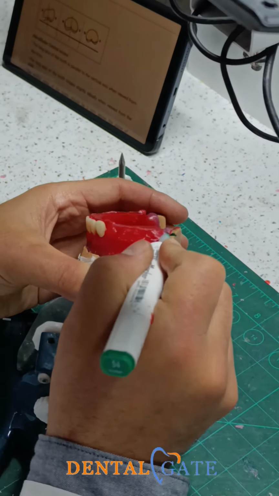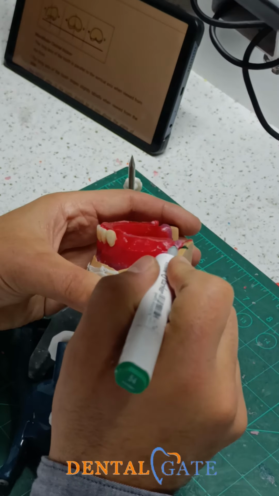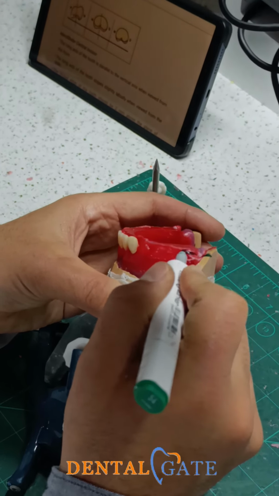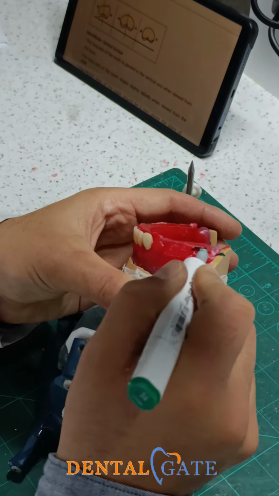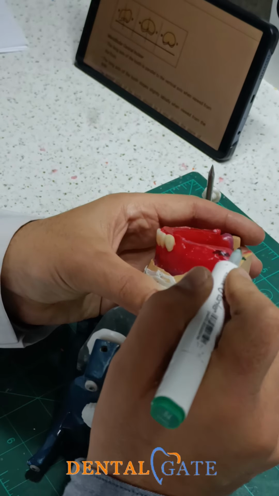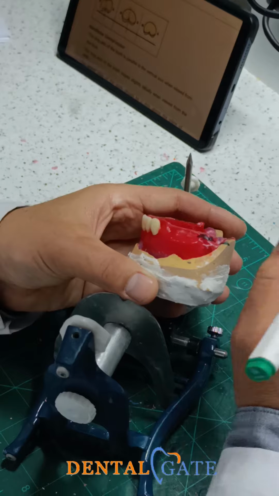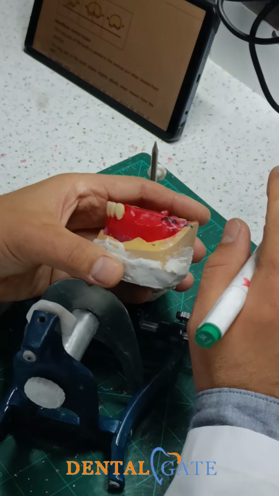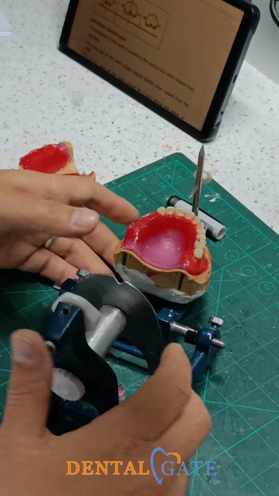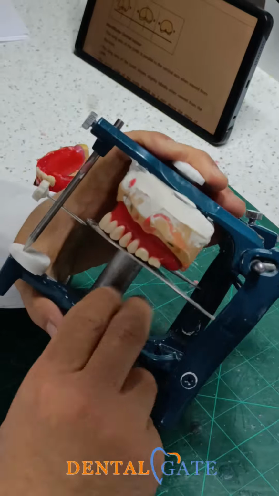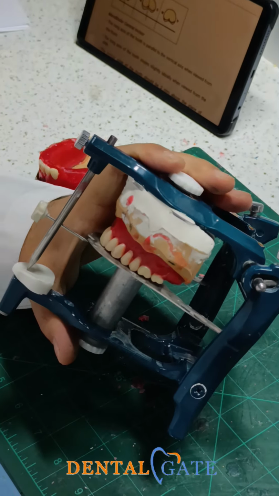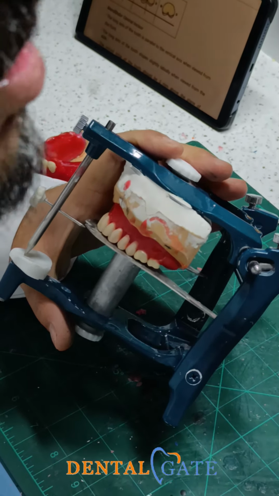I will check the lower 7. It should be located here. Okay. So I will check my upper tilting regarding the retromolar part. Okay. This is what I mean. Any question? So please, you can make adjustment. This is not final work.